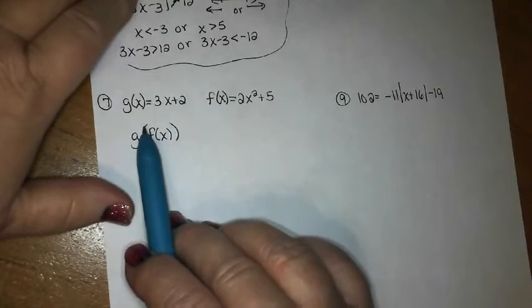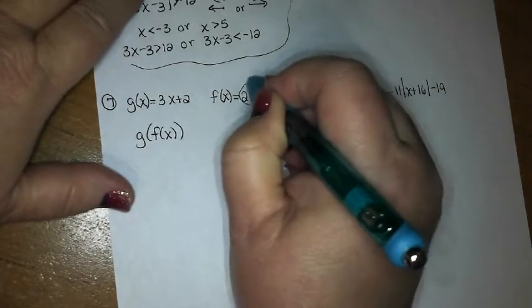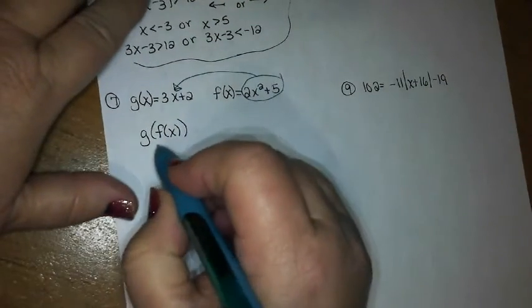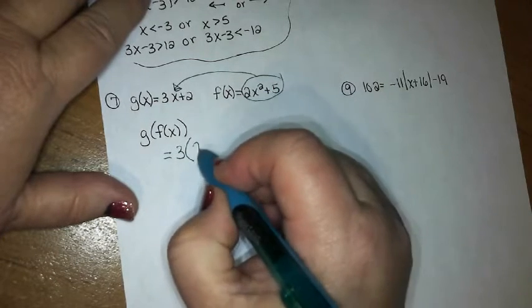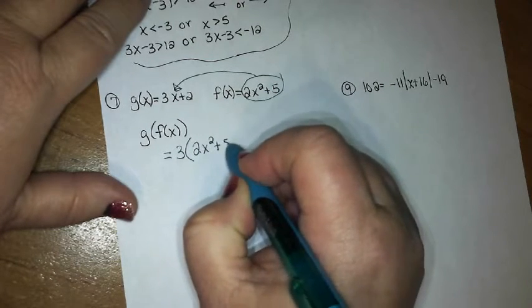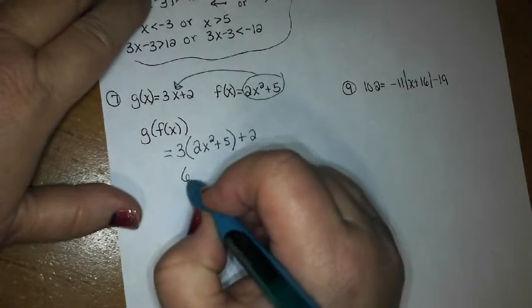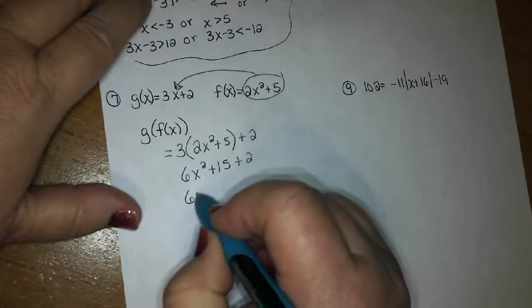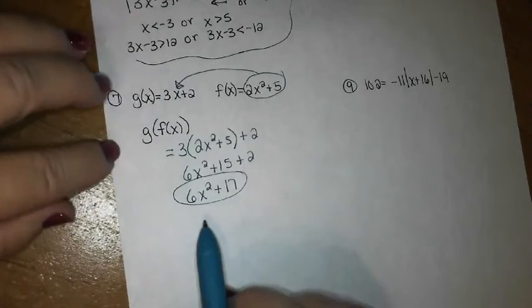All right, number 7 was a composition question. So this one we're going to put f of x, all of this, in place of x, in g of x. So here goes. G of f of x equals 3, and now all of this, 2x squared plus 5, plus 2. And we distribute, 6x squared plus 15 plus 2, and we simplify. So that's our g of f of x.